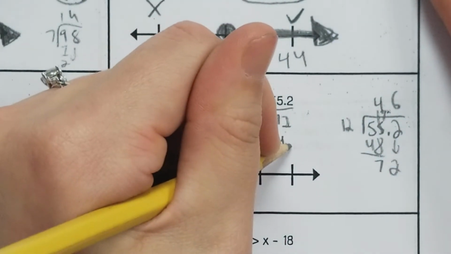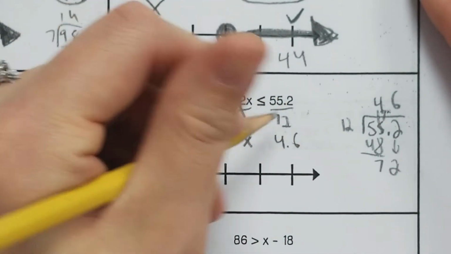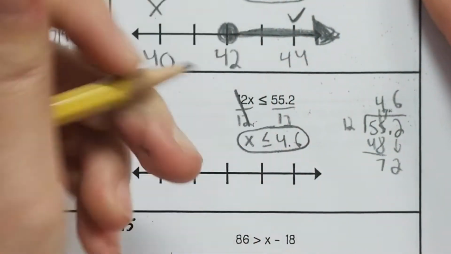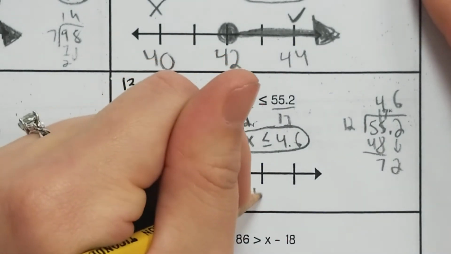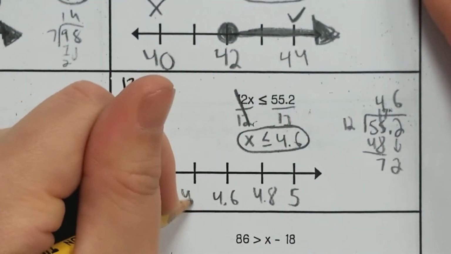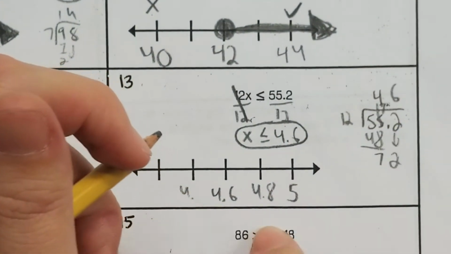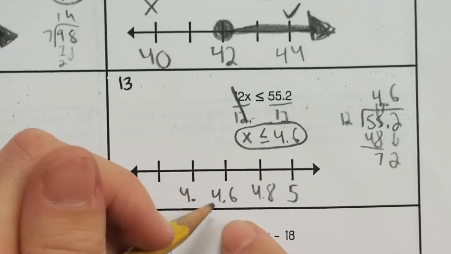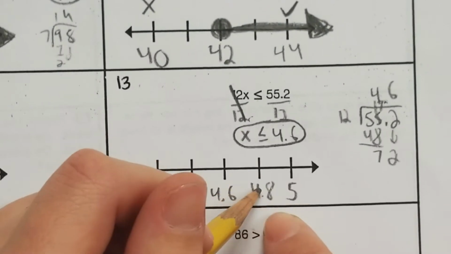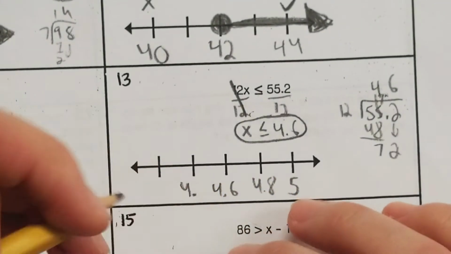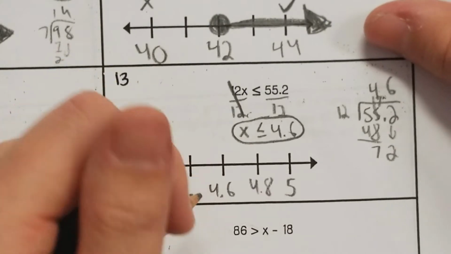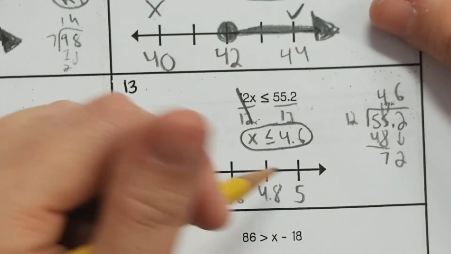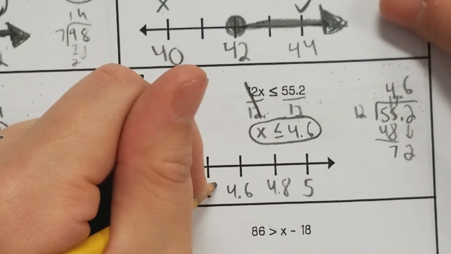And so you should have 4 6/10. Because we did not multiply or divide by a negative number, I do not need to flip my inequality. So I'm just picking random intervals to change my numbers by. If you did 4 6/10, 4 7/10, 4 8/10, that's perfectly fine, or if you did something different, as long as your circle is in the correct place, as well as your arrow pointing the right direction, that's all I really truly care about.